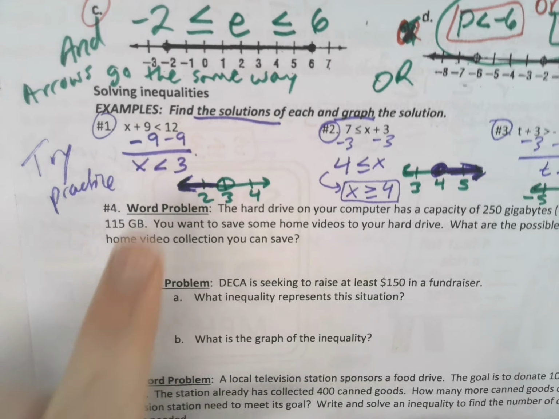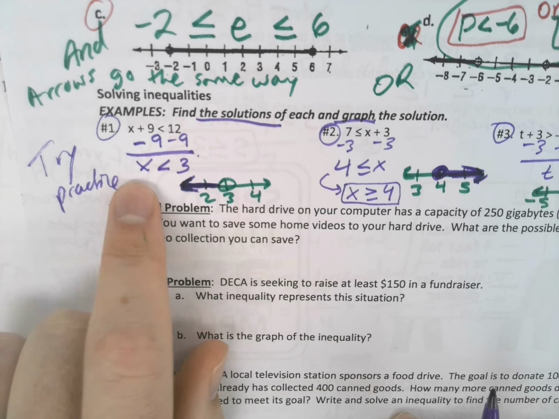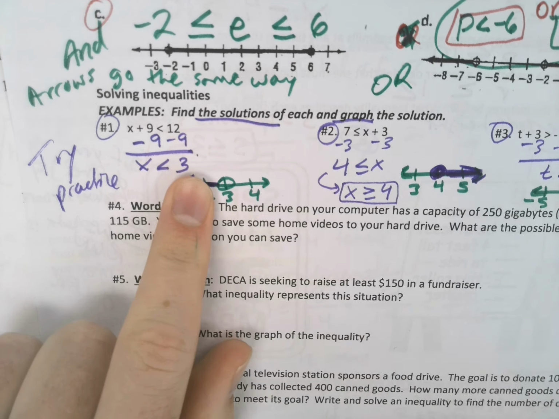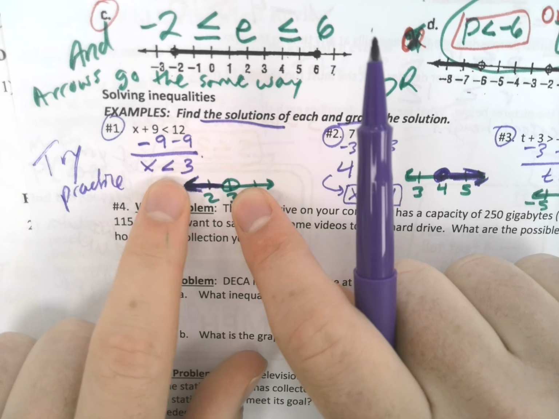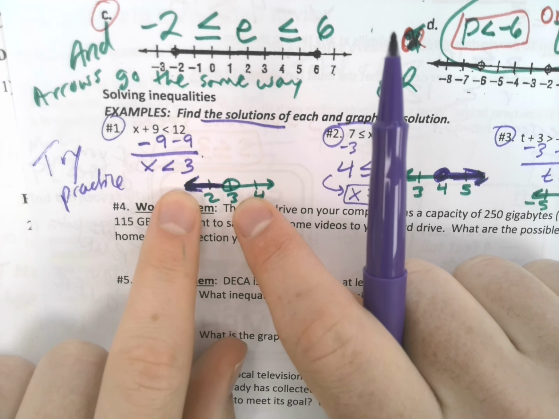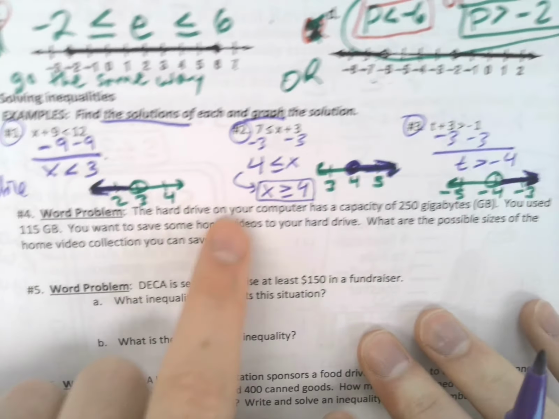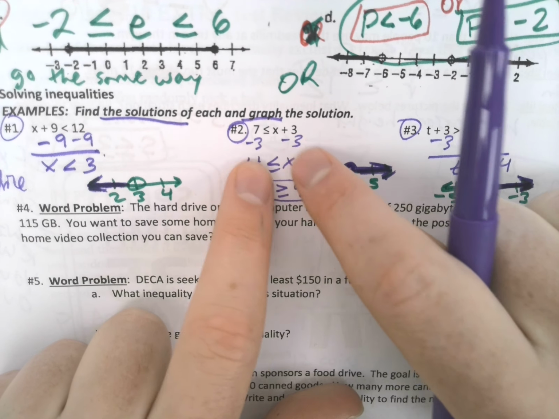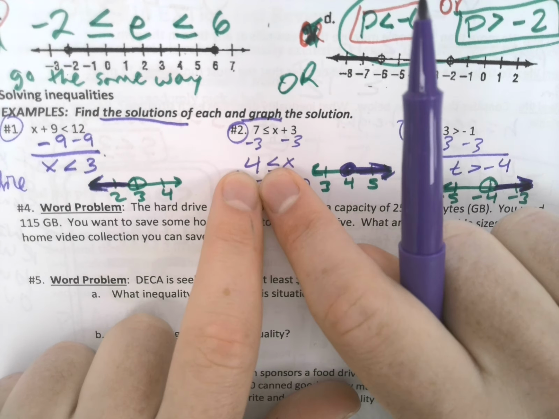All right, let's check this out. Subtract 9. X ends up being less than 3. So we put our open dot, because it's not equal to, at 3, and we shade to the left where the numbers are smaller. We subtract 3 over. We get x is greater than or equal to 4.